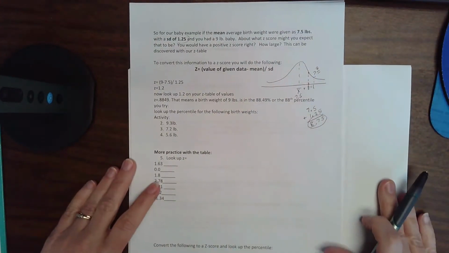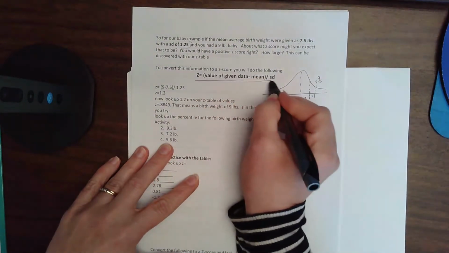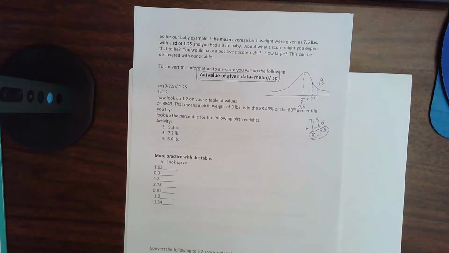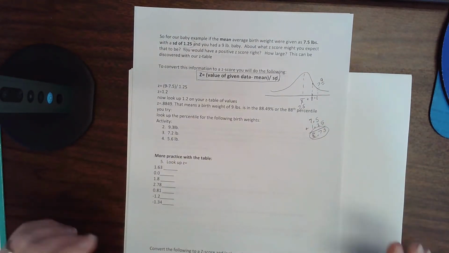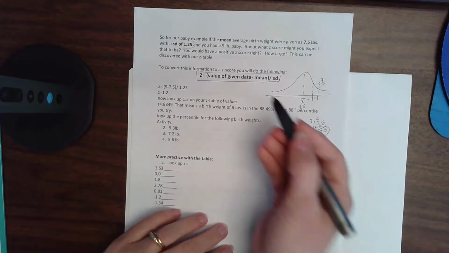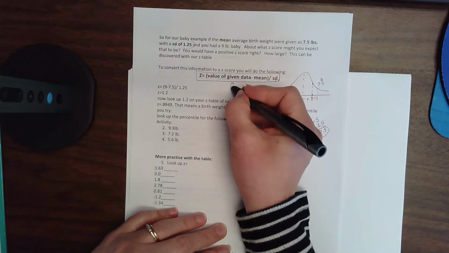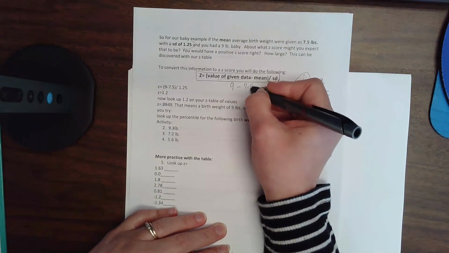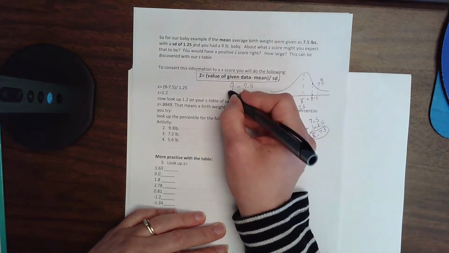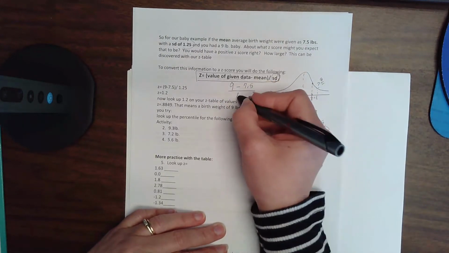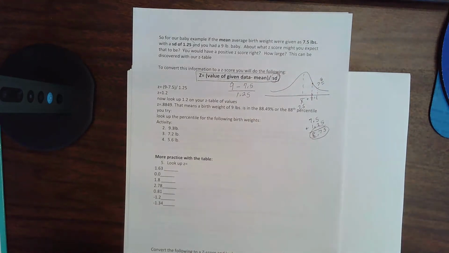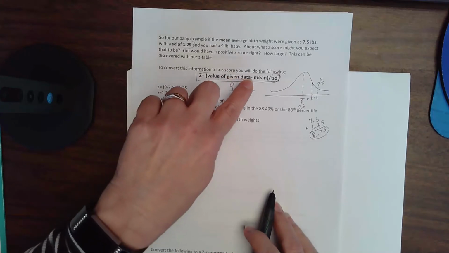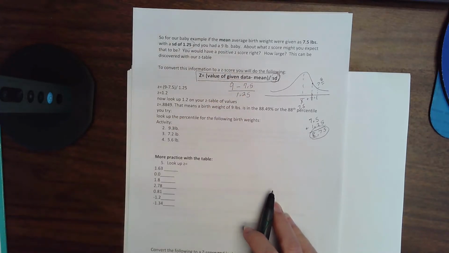All right, so we're ready for a new formula. The z-score formula is right here. To convert raw data, like our 9-pound baby, into a z-score so we can then use our table of values, you take the value of your data, which is the 9-pound baby, subtract the mean, which was 7.5 pounds, and they'll give you those things in your problems, and then divide by the standard deviation. Again, that was given in your problem. So whatever your piece of data is, your raw score, the 9-pound baby, minus the mean, divided by your standard deviation.